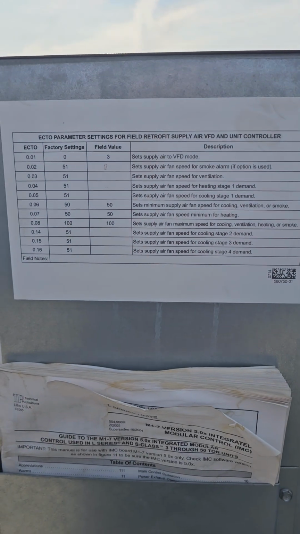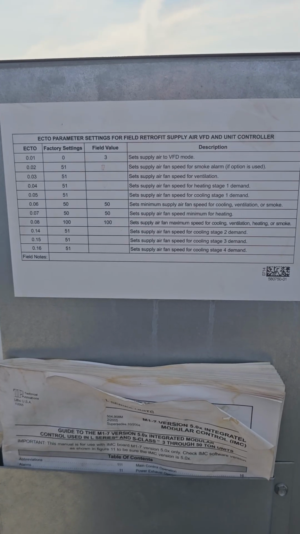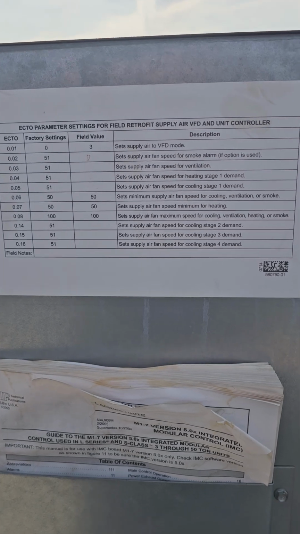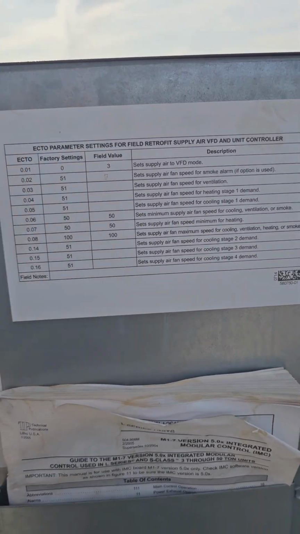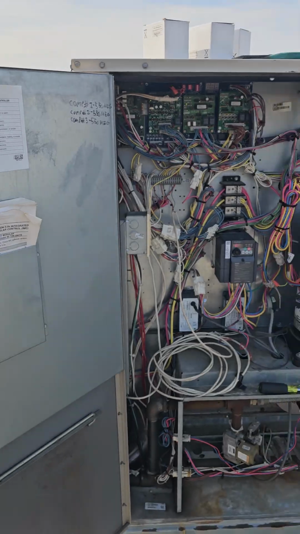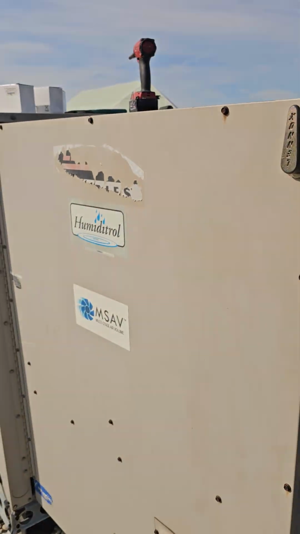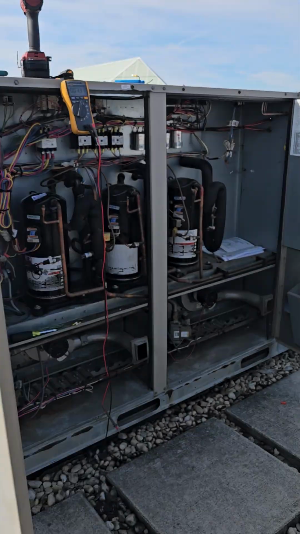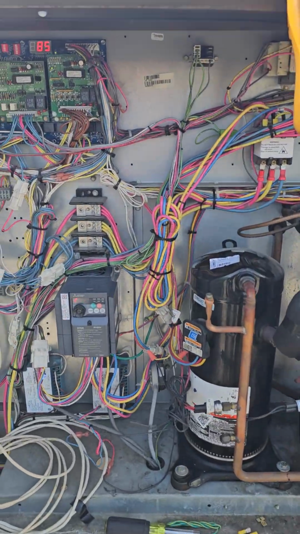If you don't, I'm going to try to hold this steady for about 5 seconds. You can go ahead and get your screenshot. A lot of times these are peeled off, gone, lost in the wind. This unit is not in the best of condition. However, we wouldn't have jobs if we didn't work on crap, right?